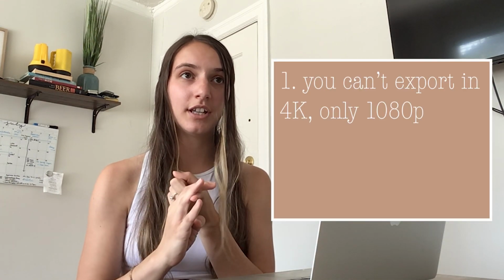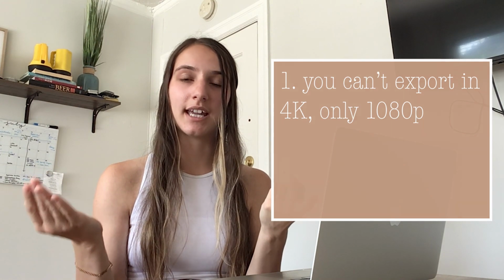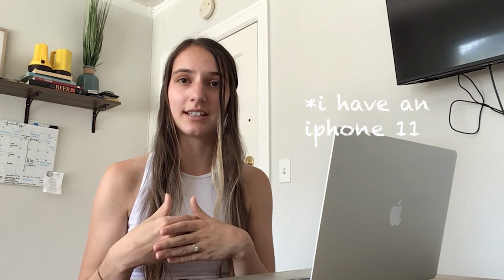The biggest limitations of the free version are, one, you can't export in 4K, but I really don't think this makes any difference because I'm filming on my iPhone. I don't know, maybe the newest iPhones do film in 4K. Maybe I missed that promo, but I really don't think there's any difference between exporting in 4K or 1080p. 1080p is the standard if you're using the free version, and 4K is the bonus if you're paying, but I really don't think that's necessary at all, so I've just been exporting everything in 1080p and it looks fine.